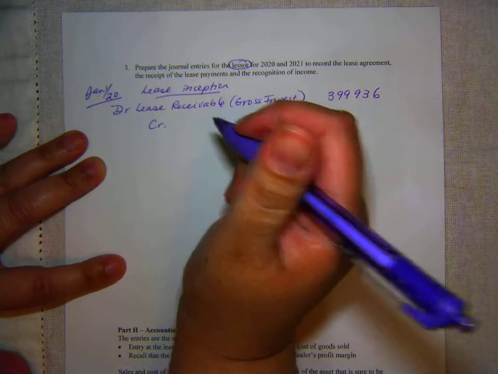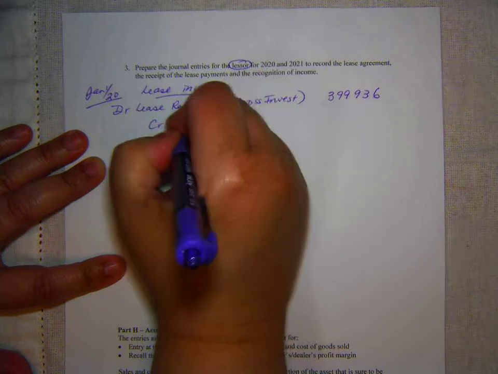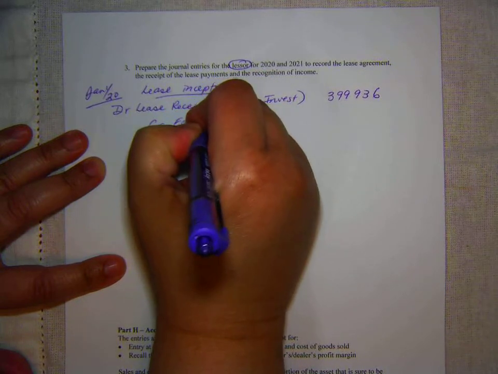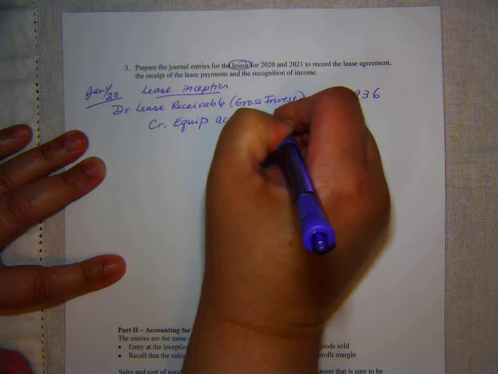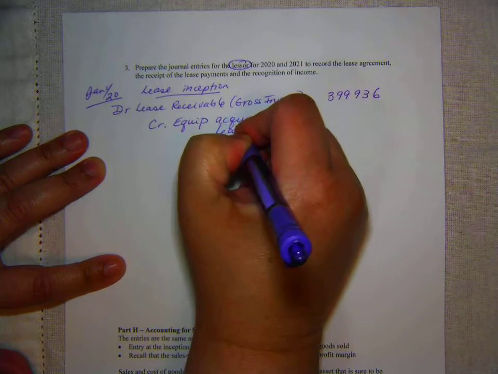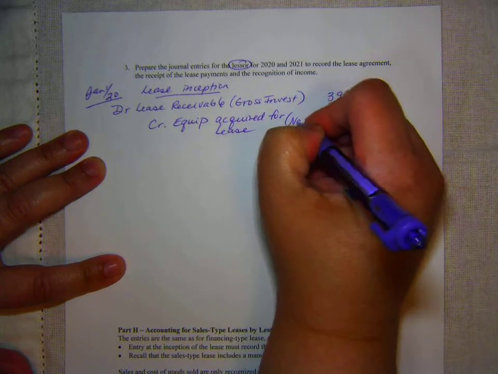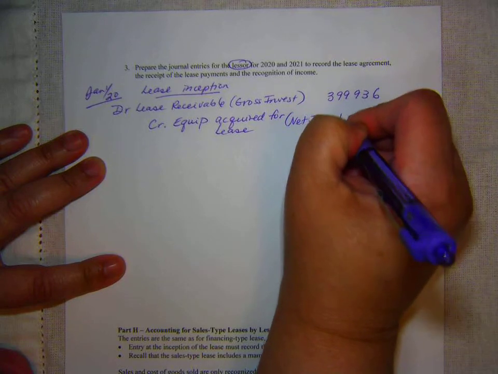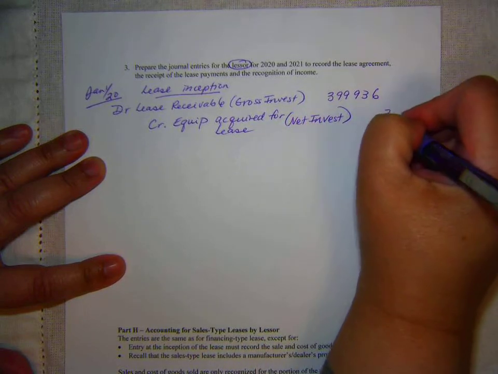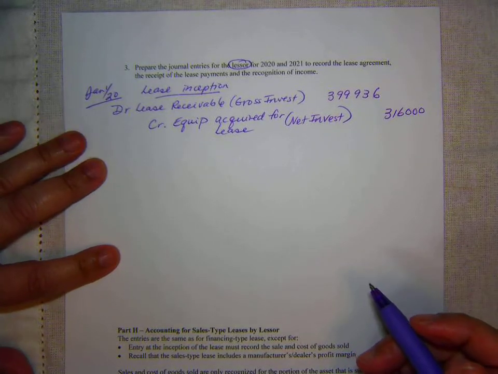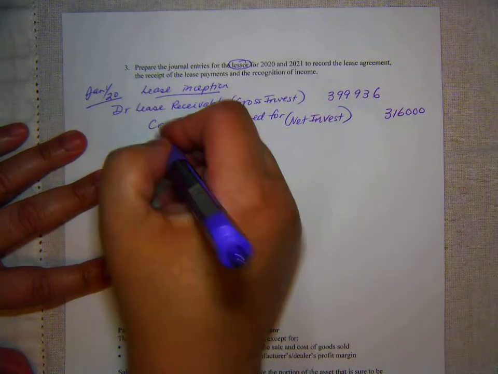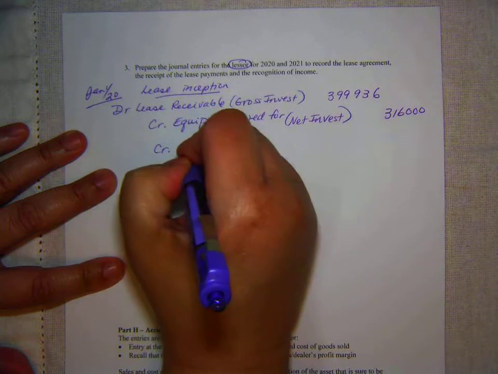Now, we're going to take away the equipment acquired for the lease, because it's gone now. That was our net investment, which is $316, so we're removing it from our books. Well, they don't balance. That's going to represent our unearned interest income.